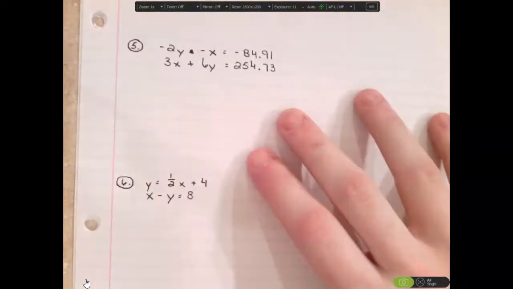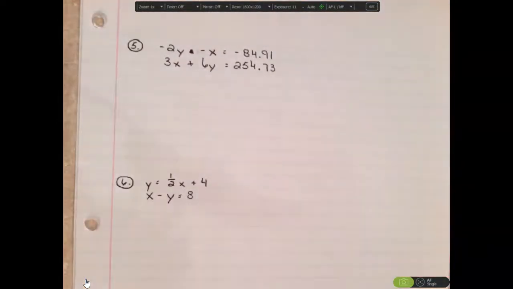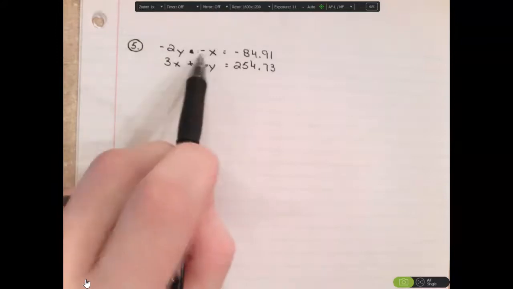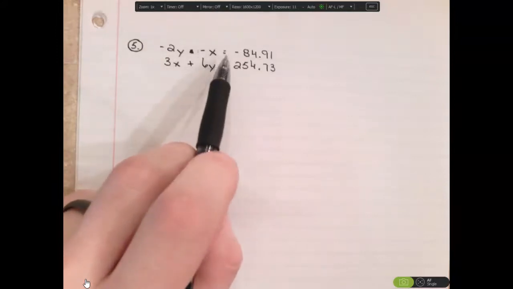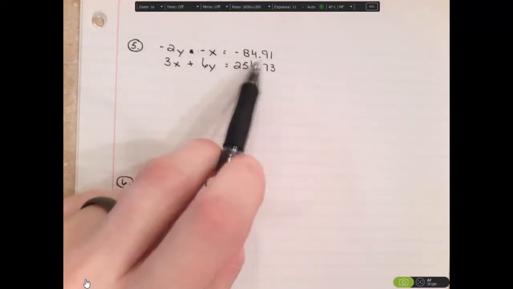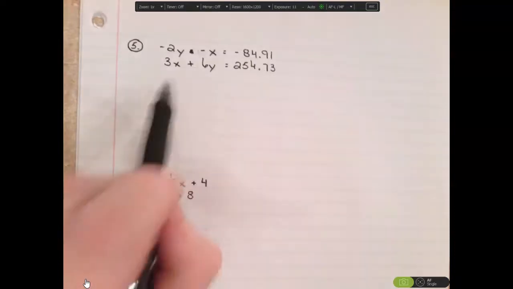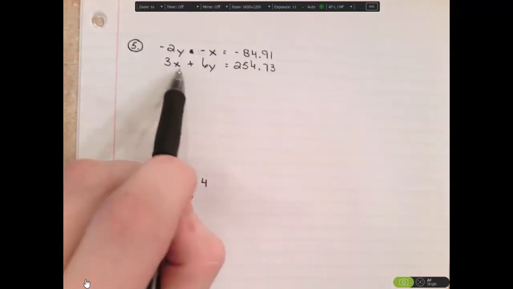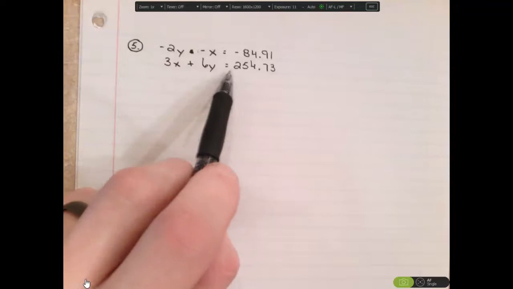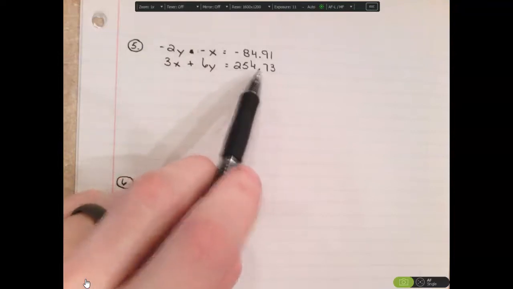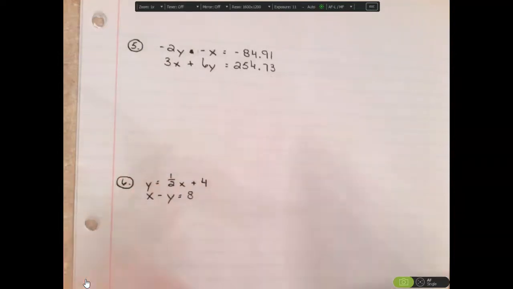Number 5. This one's a little, we got some pieces here on this one. I've got negative 2y minus x equals negative 84.91. My second equation is 3x plus 6y equals 254.73. Wow, the book did not help us out on this one, guys. They gave us kind of a tough question here. But that's okay, we can do it.